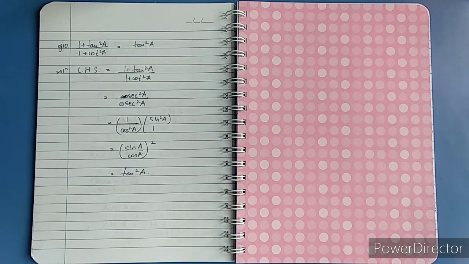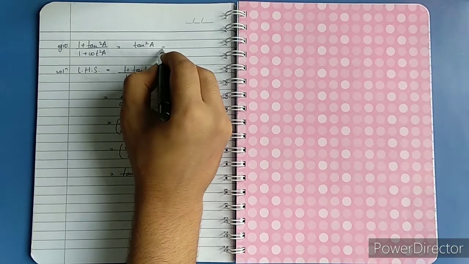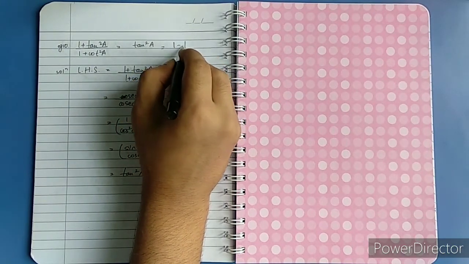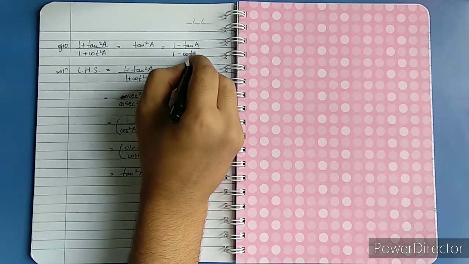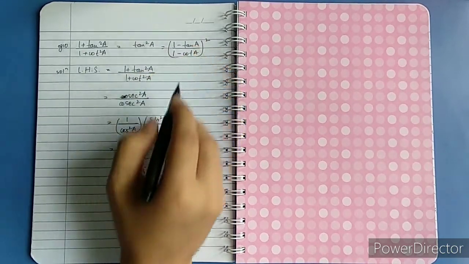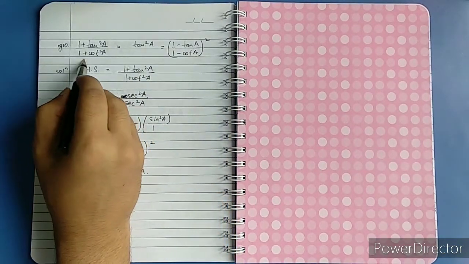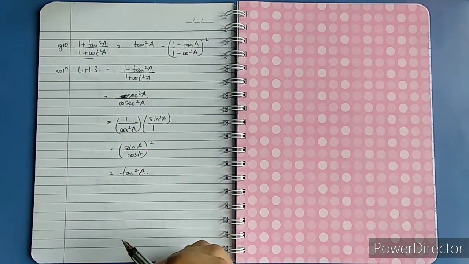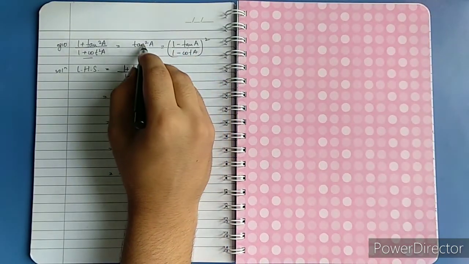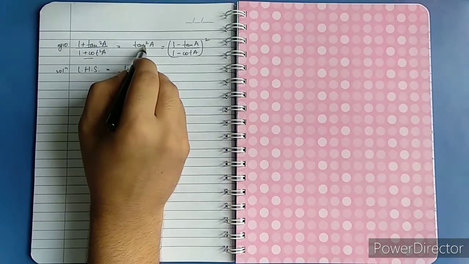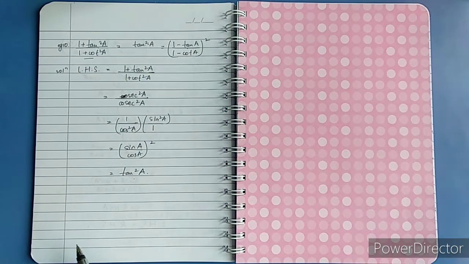You might also sometimes be given in the same question, say, this and this is equal to, say, ((1 minus tan A) by (1 minus cot A)) whole square. So when you have three terms like this, there is nothing to panic. Once you took the first term, solved it, you got this as tan square A. Now what you need to do is take another and show this as tan square A. So if these two are equal and these two are equal, this will obviously be equal to this.